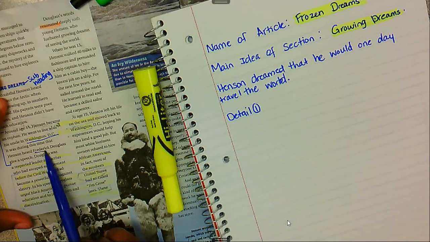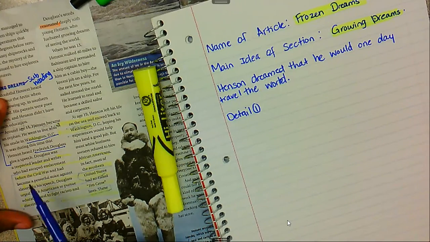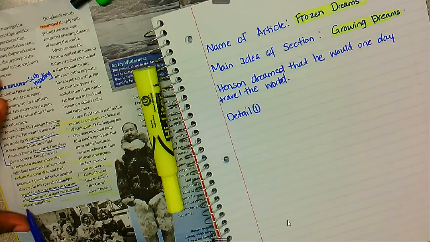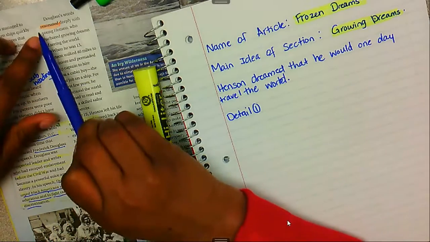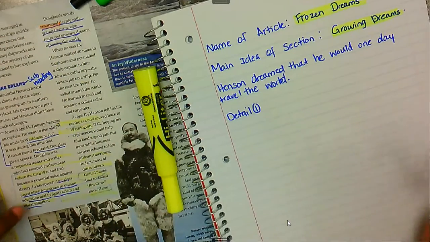There he heard Frederick Douglass give a speech, and that speech encouraged Black people to pursue education in order to fight racism and discrimination. From that day, it resonated with him that he's going to see the world. So that's detail number one.